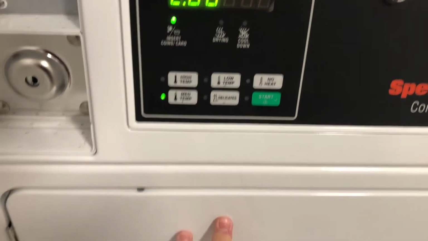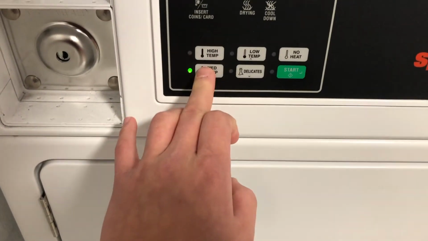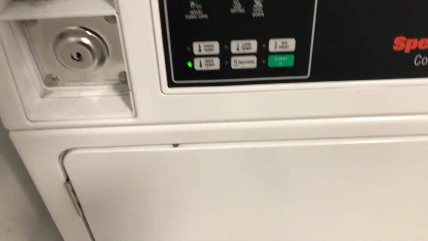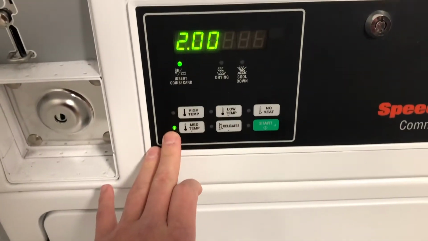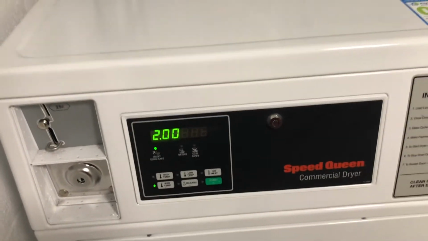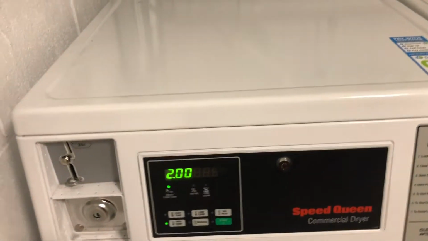Once your laundry's inside, select the temperature before you do anything with PayRange. So for instance, say my laundry's inside and I want to do a medium temperature cycle, I'll select medium. Now next up, what you want to do is get the app.